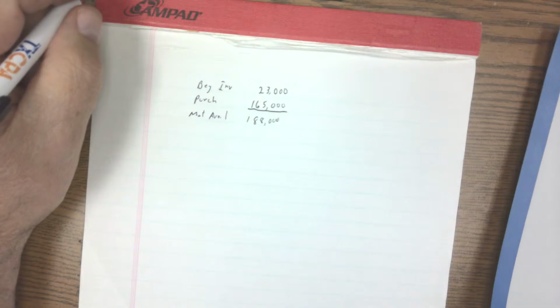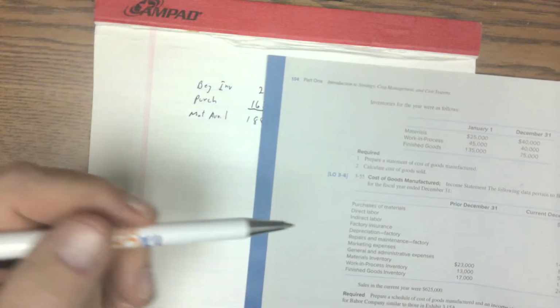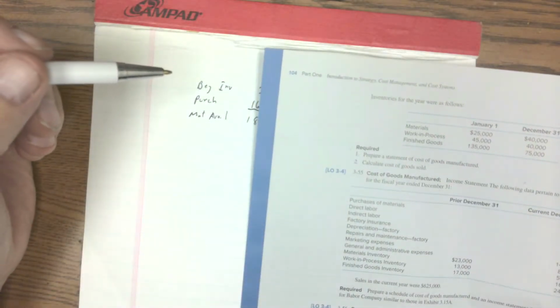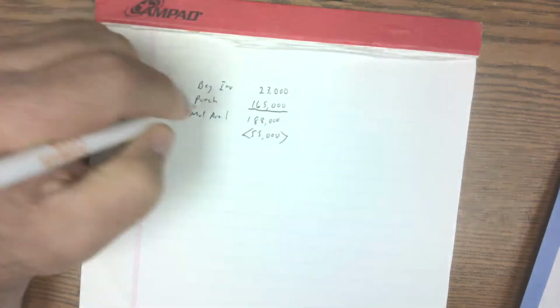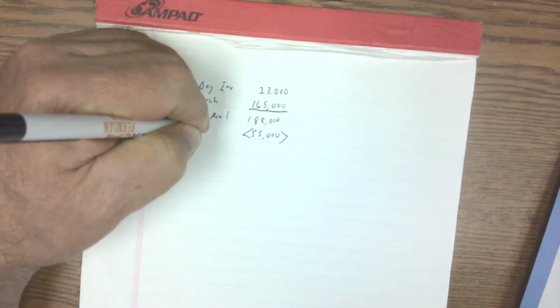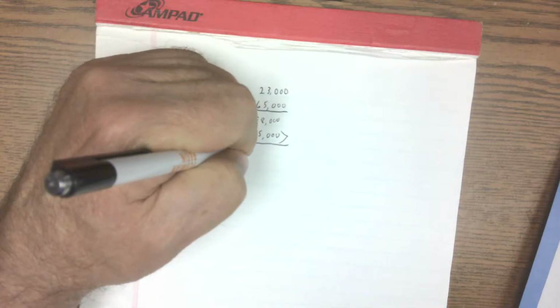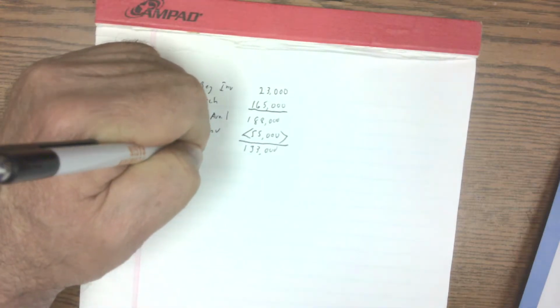Okay, then in this problem, I don't see anything that says any of the materials were used for indirect materials or anything like that. So we can just take our ending inventory for the materials, which is 55,000. And that ends up giving us 133,000. And that's our materials used.